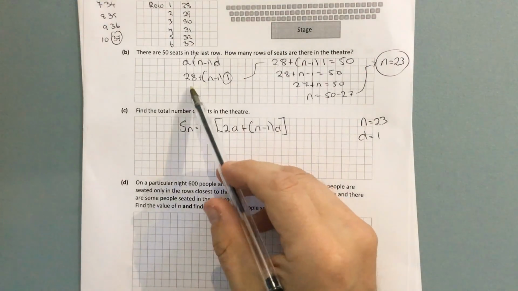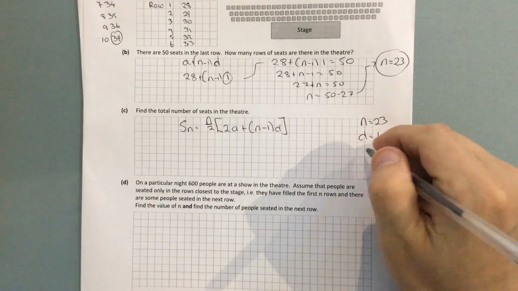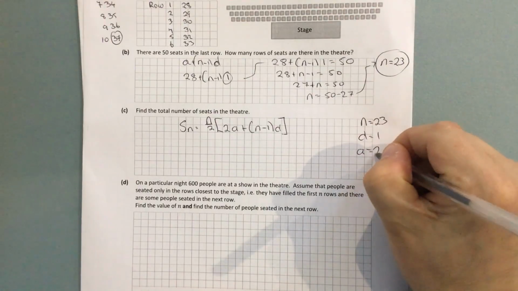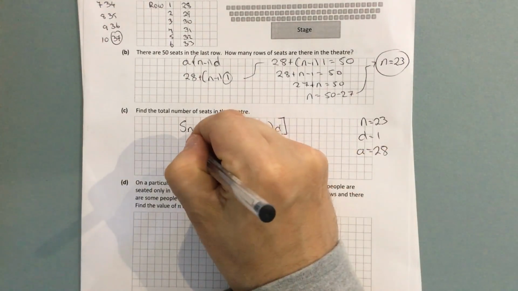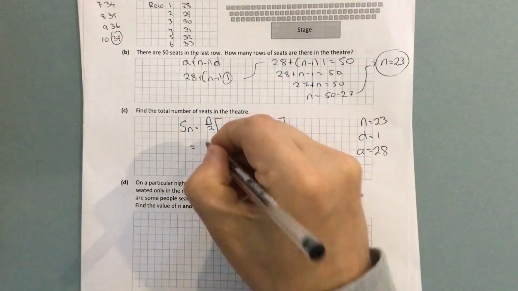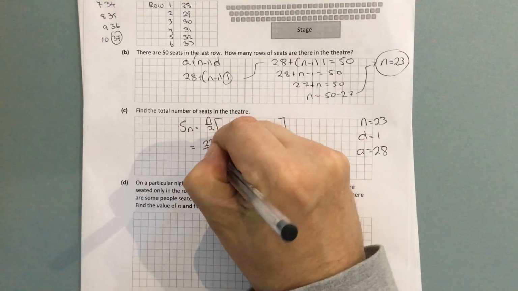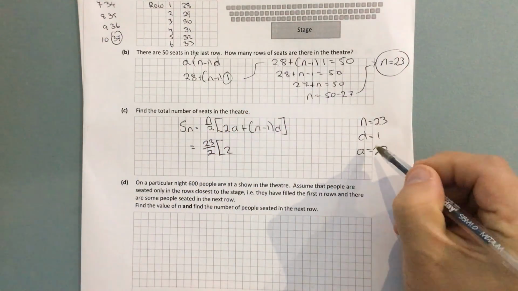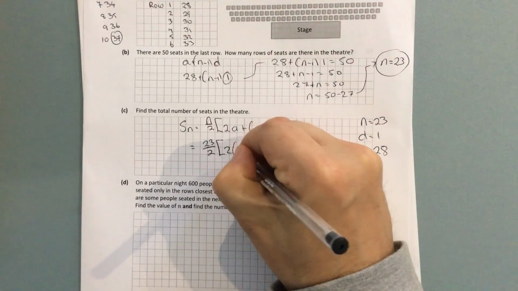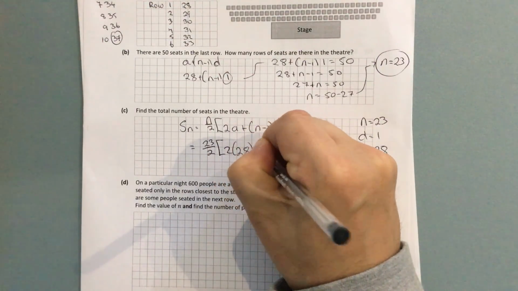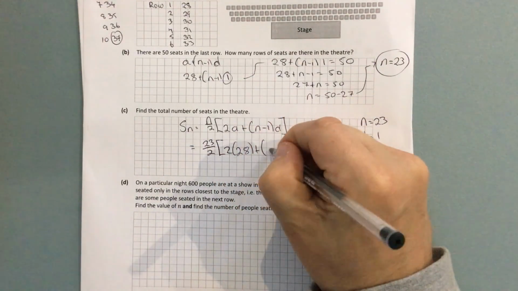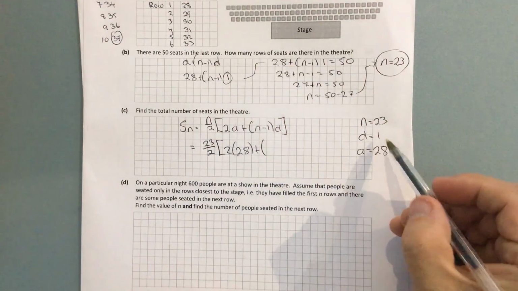And I know that the first term is 28. Okay, so a being 28. So if I just substitute this into my formula and then into my calculator, so 2a being 28 plus n being 23 minus 1.